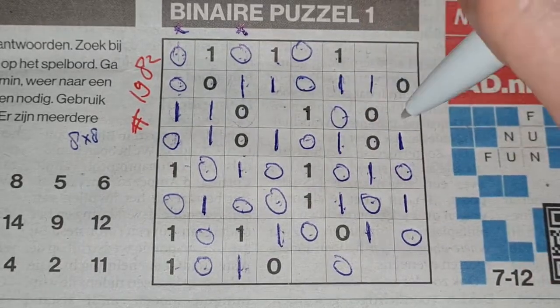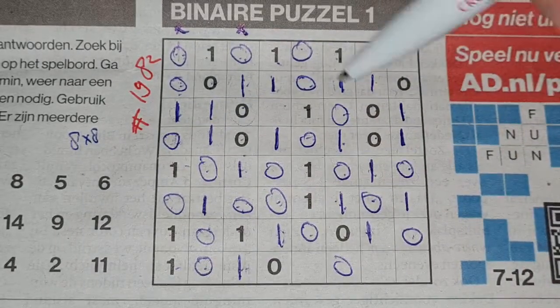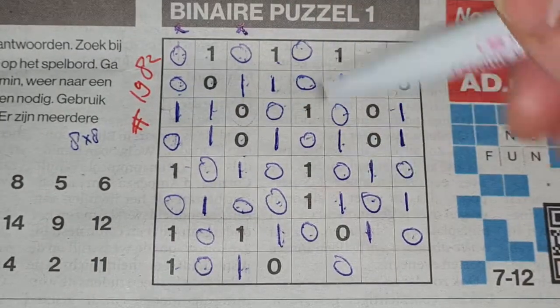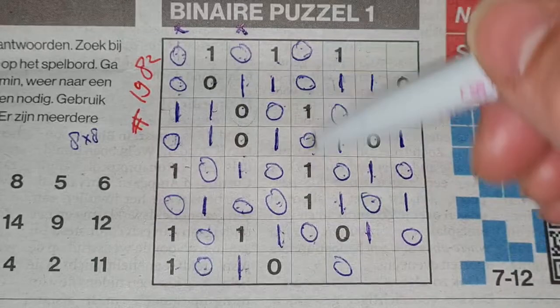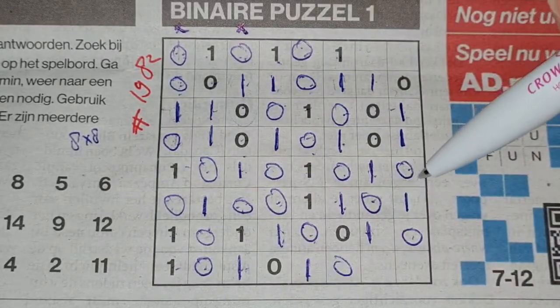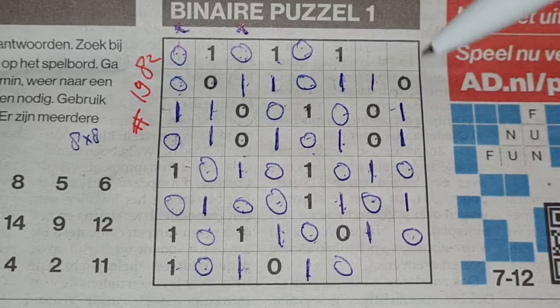Double O here, 1, there, 1. 4 1's, so the rest are O's. 4 O's, so the rest are 1's. Then we need to compare again.